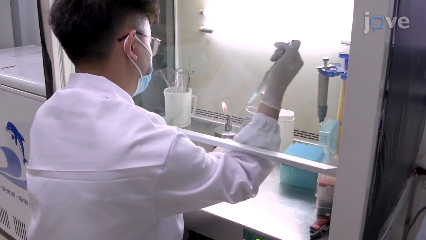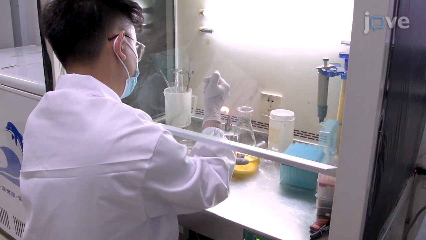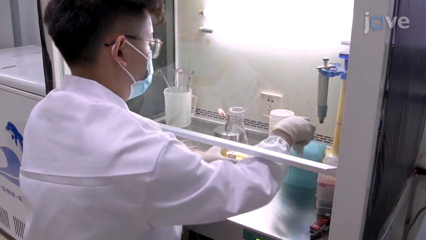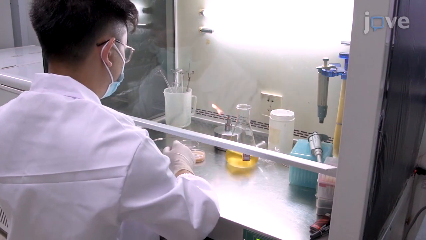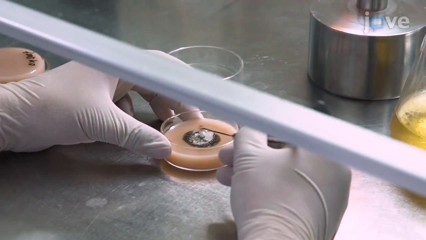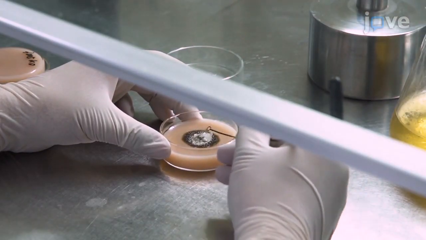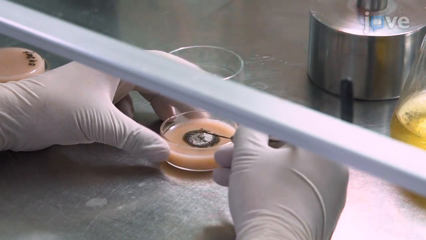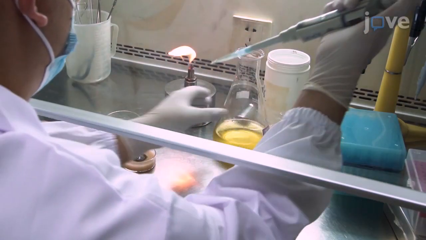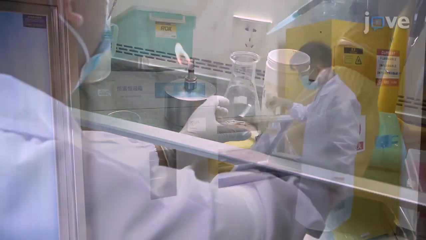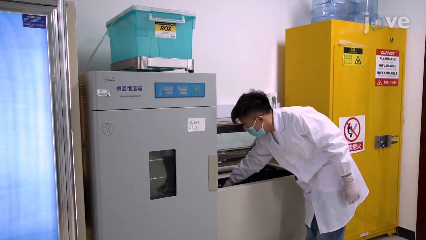Begin by adding 100 microliters of liquid complete medium to the oatmeal tomato agar plates using a 100 microliter pipette. Using an inoculation loop, scrape the mycelia of the wild-type strain and the knockout strain. Collect the mycelia debris and transfer them to 250 milliliters of liquid complete medium.